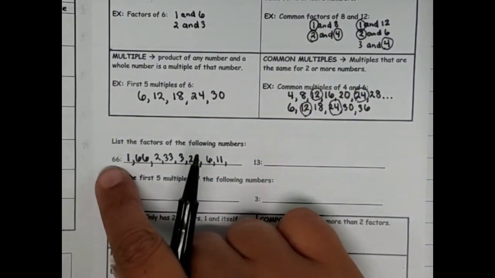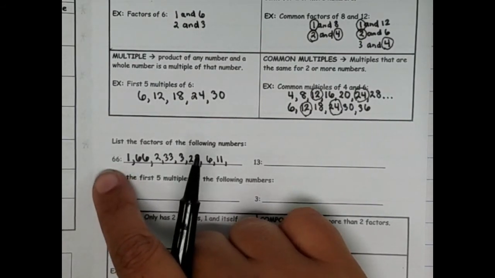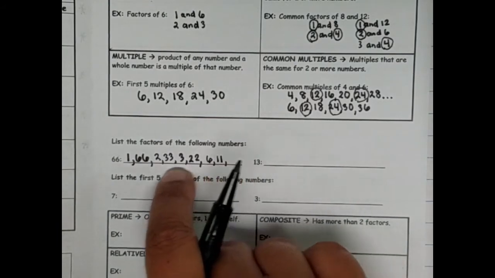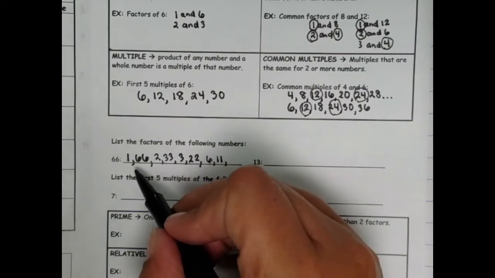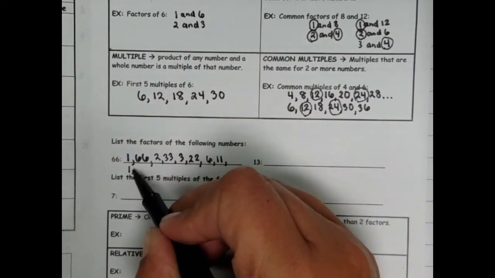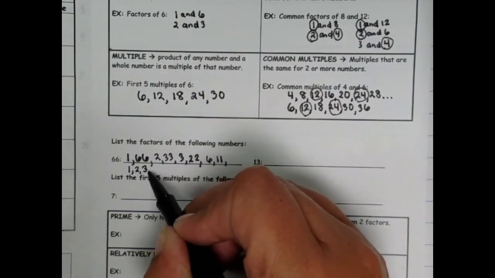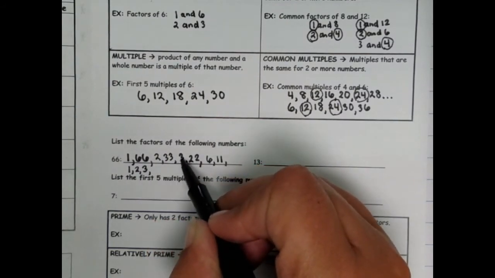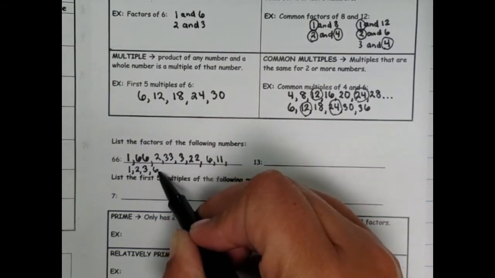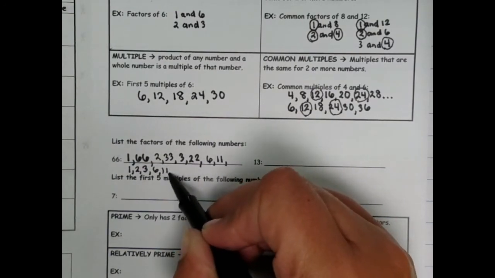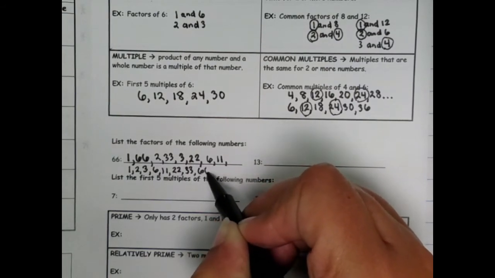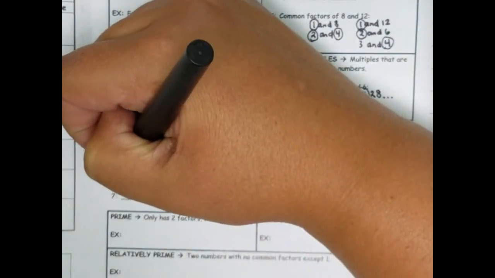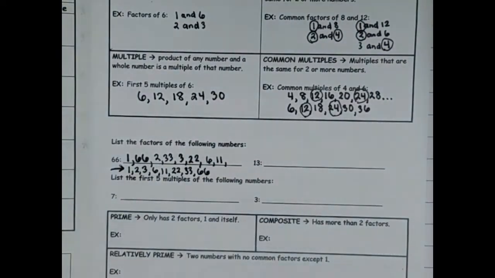Not 7 or 8 or 9. Can't be 10. And if we go to 11, we've already seen it. So we've seen them all. And then we're going to put them in order. So 1, 2, 3, 6 is next. Then 11, 22, 33, 66. So this answer right here is the better of the answers.